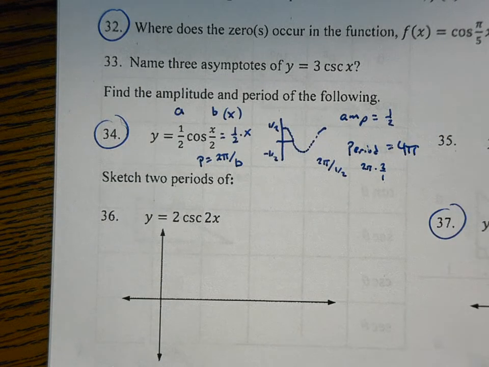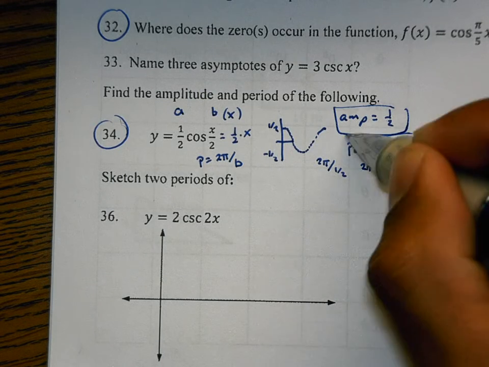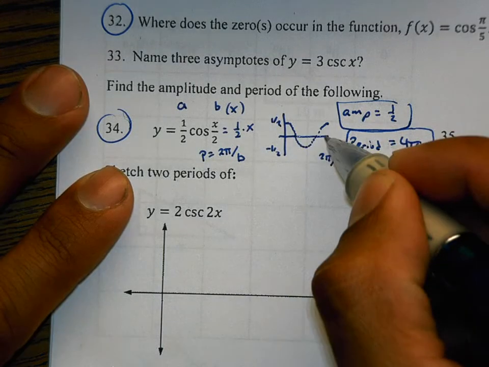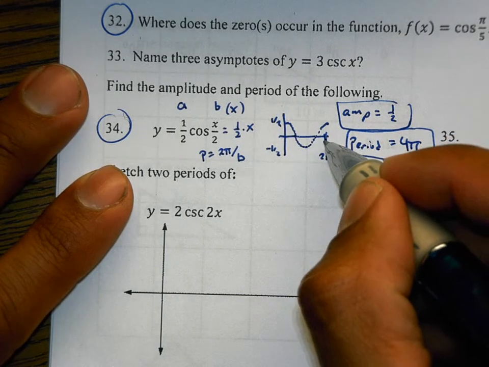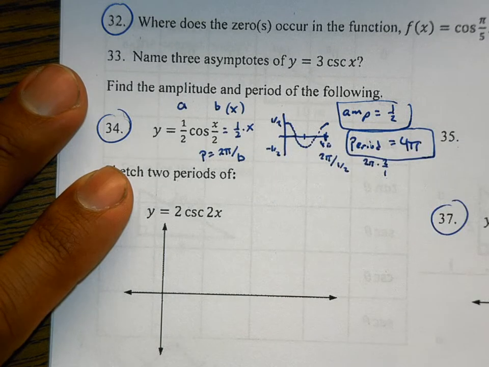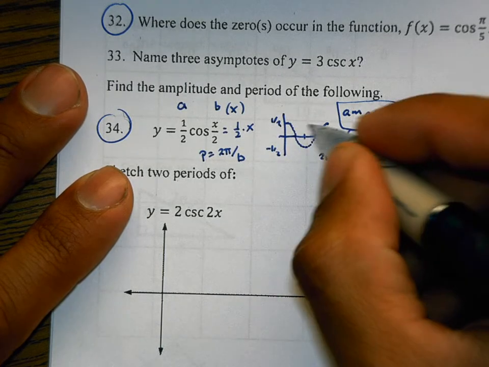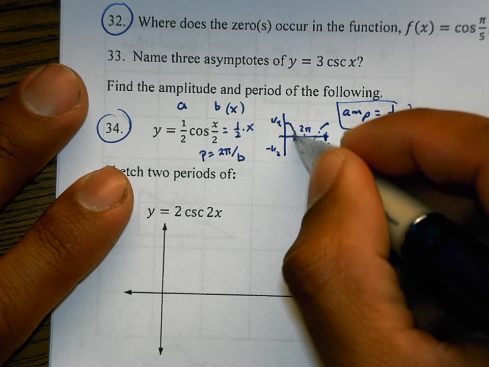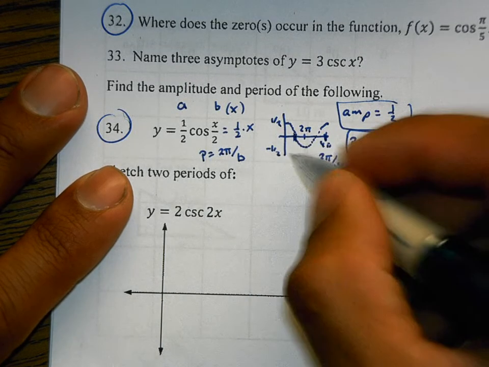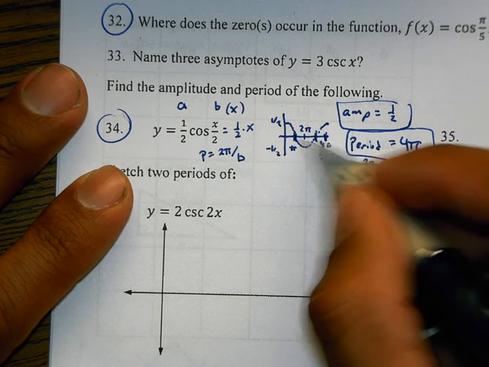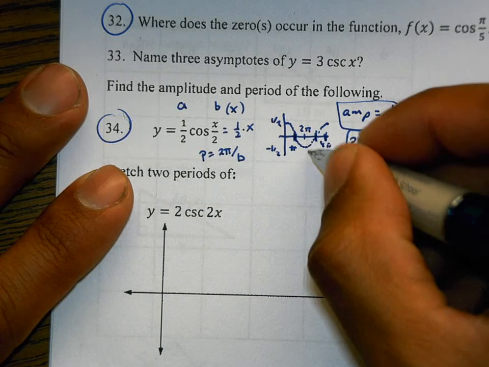Now I just want to highlight this is the answer to 34, but we might as well remind you how we graph these things. That means that your fourth quartile would be 4 pi. That means that your second quartile exactly in the middle would be half of that, 2 pi. And then that means your first quartile of the cosine would be pi. And then that would mean your third quartile, otherwise known as where the 0 is, would be 3 pi.